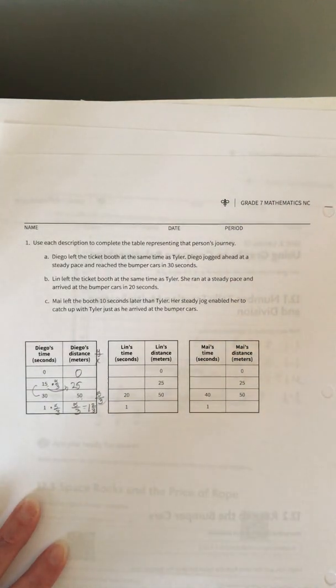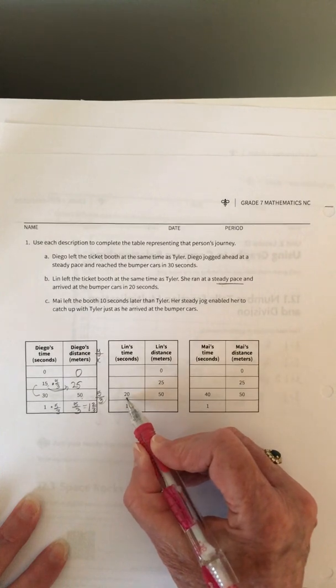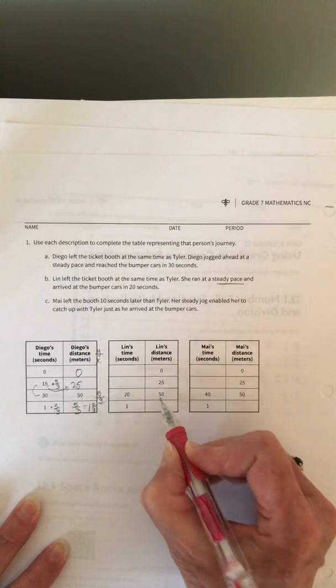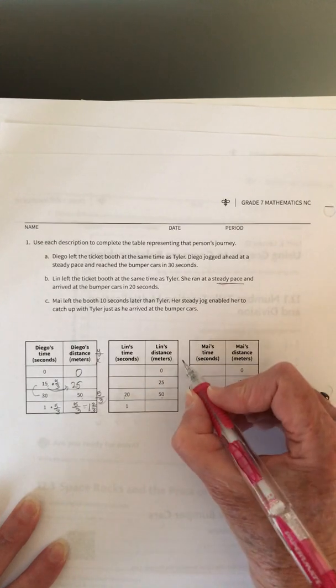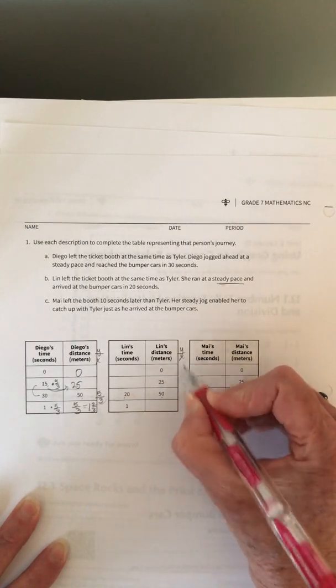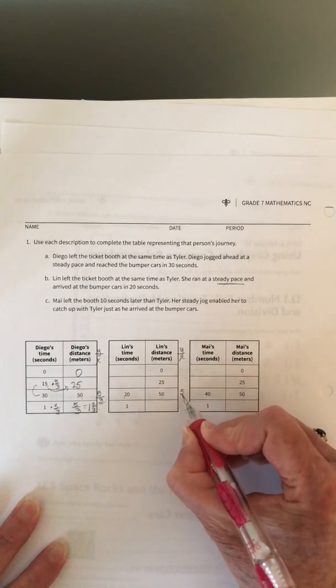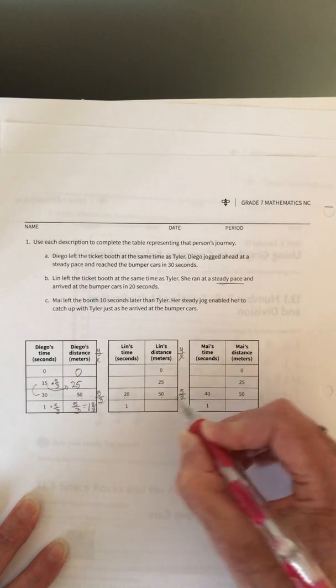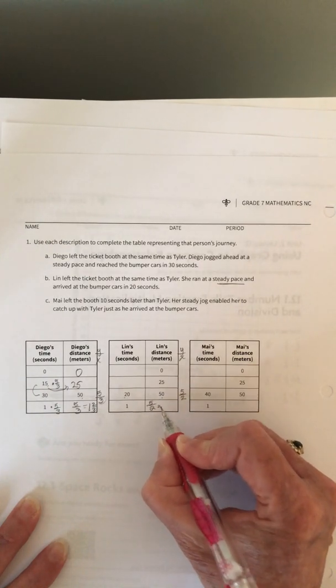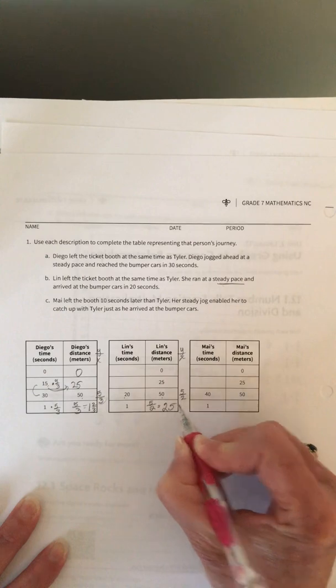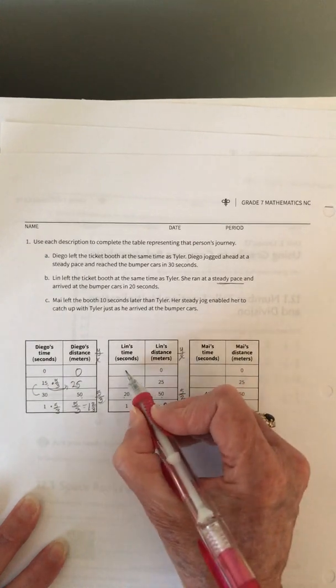All right, let's look at Lynn. Lynn left the ticket booth at the same time as Tyler. She ran again at a steady pace, that's important, and arrived in 20 seconds. So the bumper cars are 50 meters away, and she got there at 20 seconds. So let's do the same thing. Let's find her rate, her y over x. That would be 5/2. So we know this is going to be 5/2, which is 2.5. All right, at 0, she was at 0.